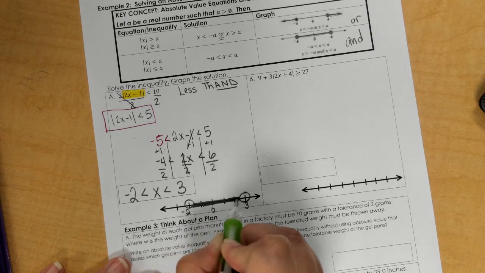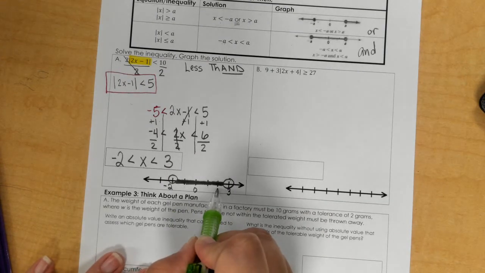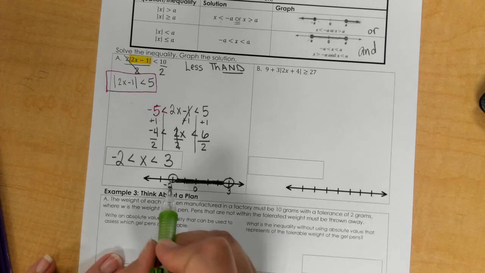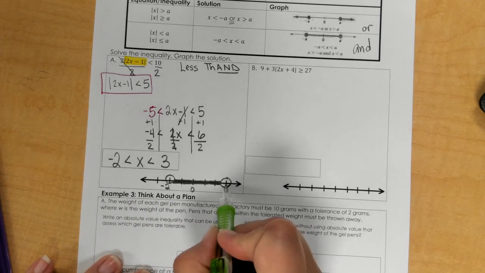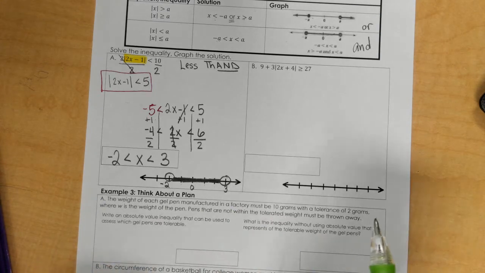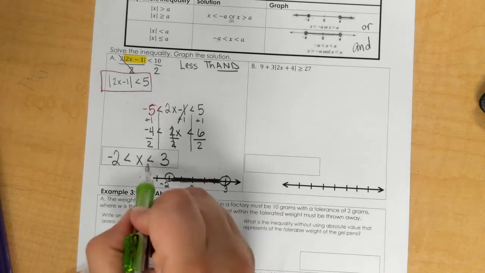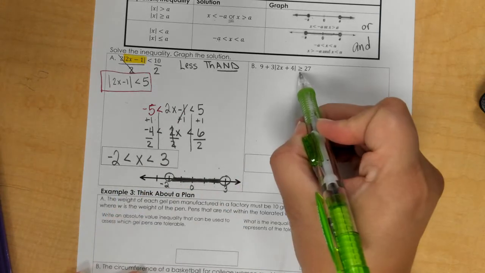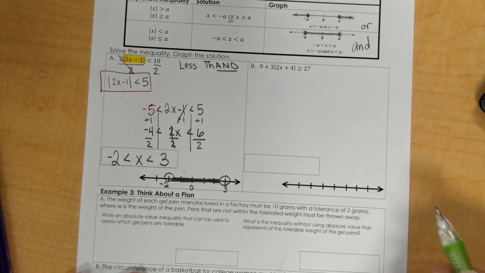So I know that x could be a negative 1 or a 2 or even 0. It just can't be a negative 2 or anything below that, or a 3 anything above that, because those are open circles. Which then means if you have an equal to line right here, like this one does, we will end up having closed circles for B.